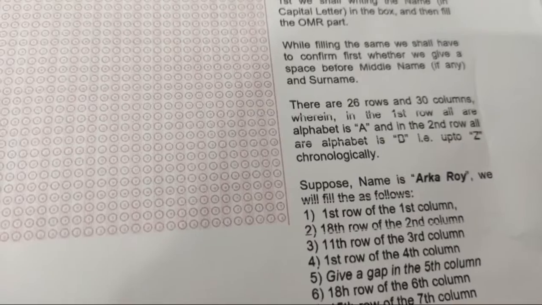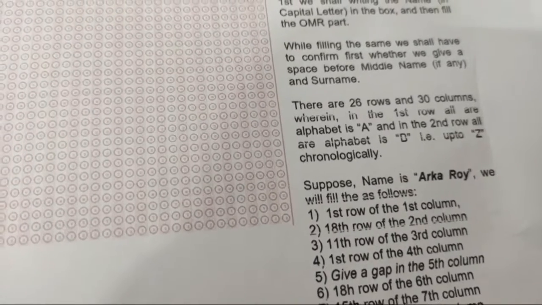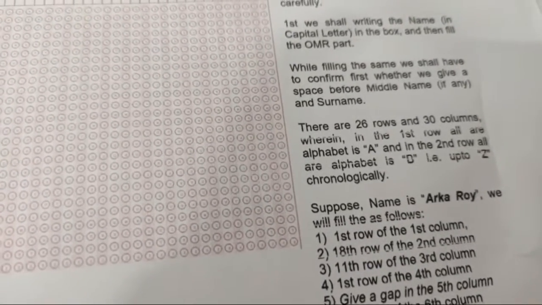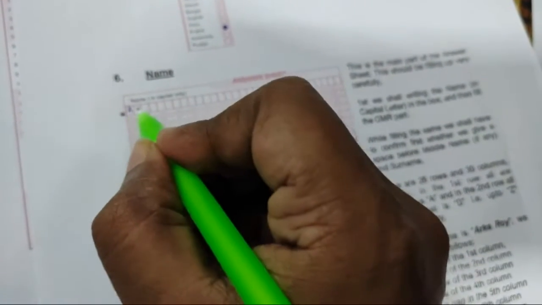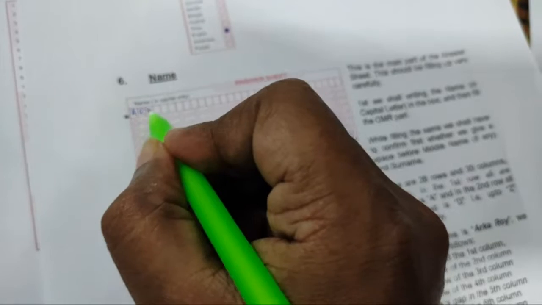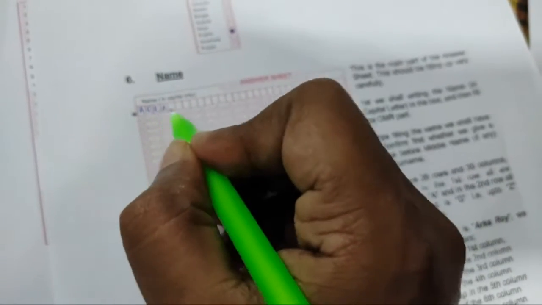So for example, over here there is a name called Orko Roy. How will we fill in a person's name, Orko Roy, in this particular area? First I will write the name Orko Roy. A-R-K-O, Orko.